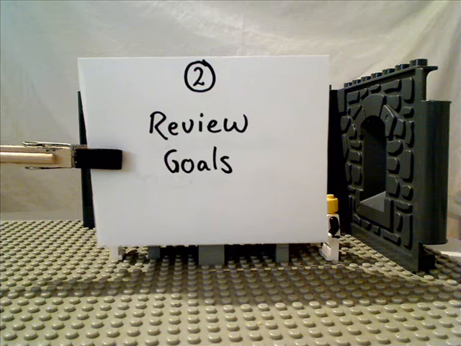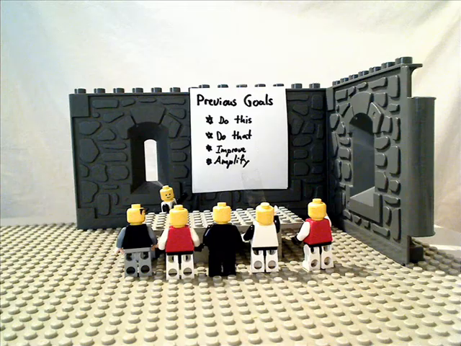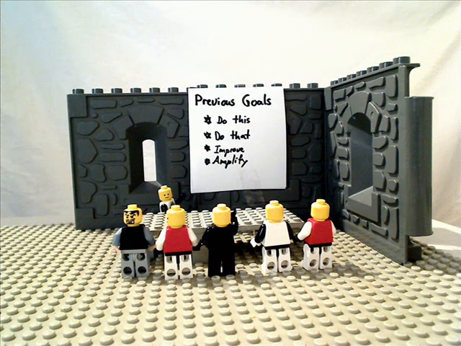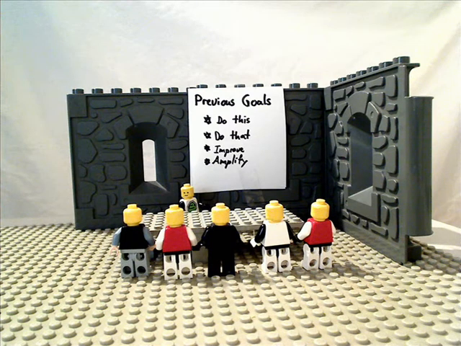So the next step is reviewing the goals from the previous retrospective. You'll go through the set of goals you defined in the previous iteration and follow up on them, discuss whether or not they've been met and how they can be met in the future by improving stuff that you obviously didn't do in the previous iteration.